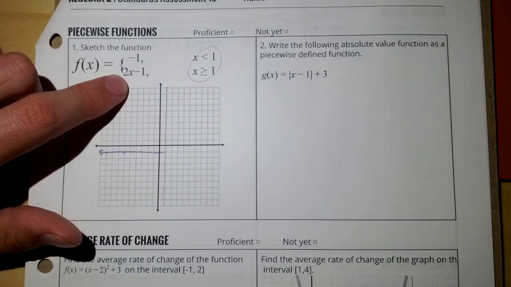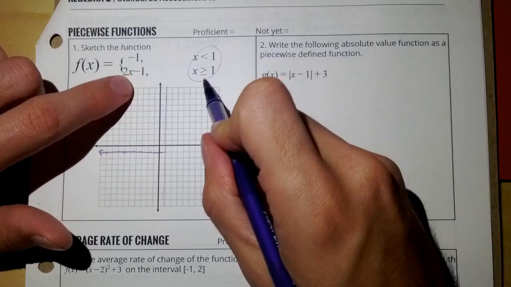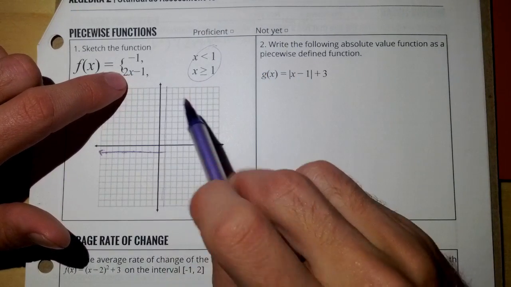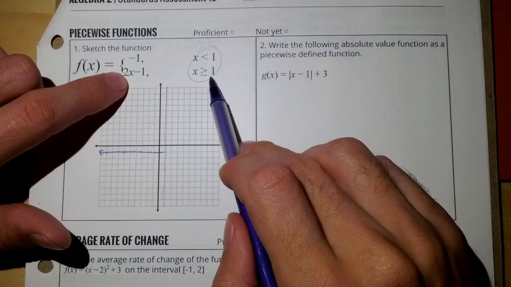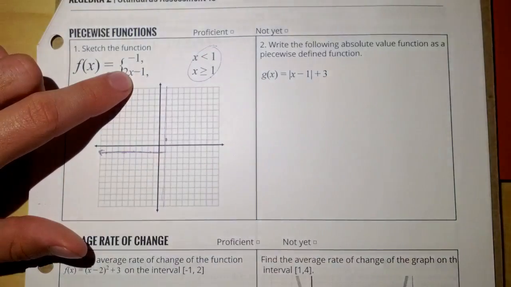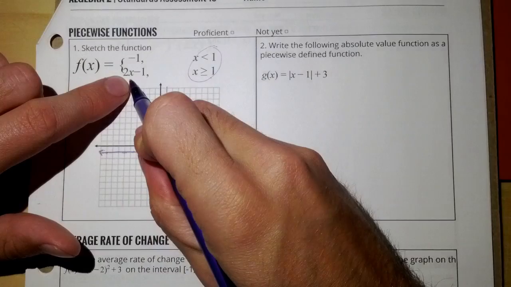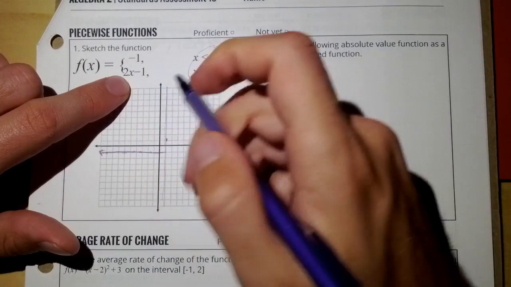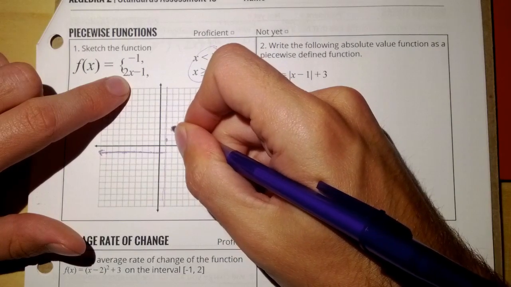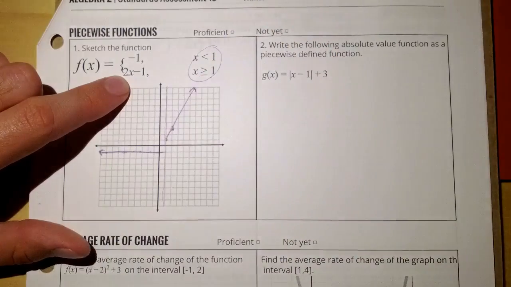Lots of different ways to graph a line. I'm just going to plug in 2 points and then sketch it from there. If I plug in 1, I get 2 times 1, which is 2, and 2 minus 1 is 1. So it starts here, and then if I plug in, say, 2, 2 times 2 would be 4, 4 minus 1 would be 3. There's my 2 points, and this one's going to go up like that.